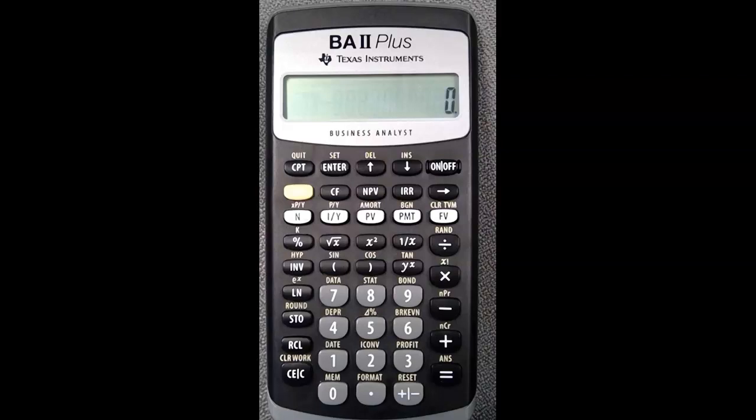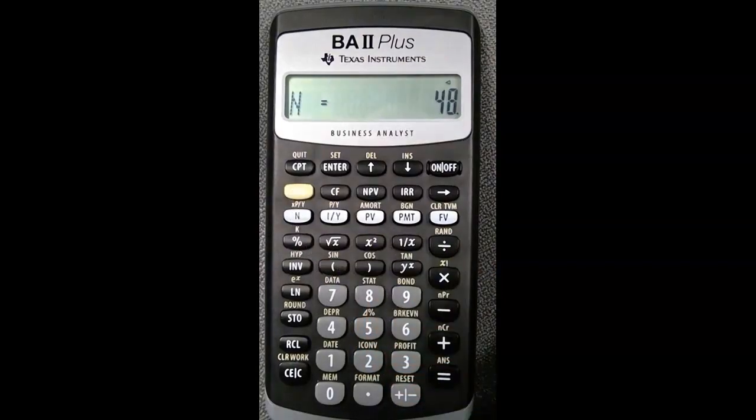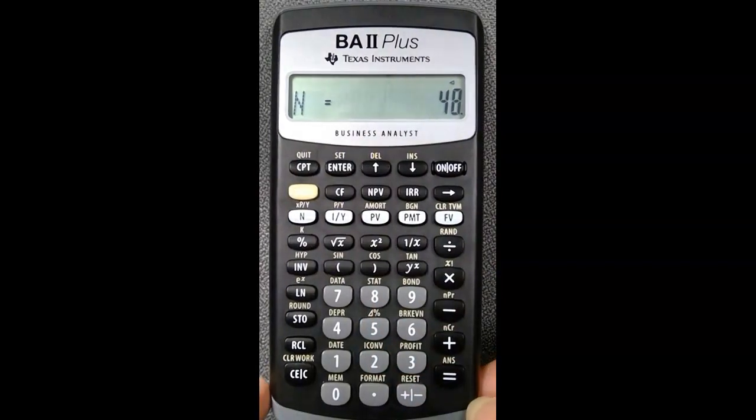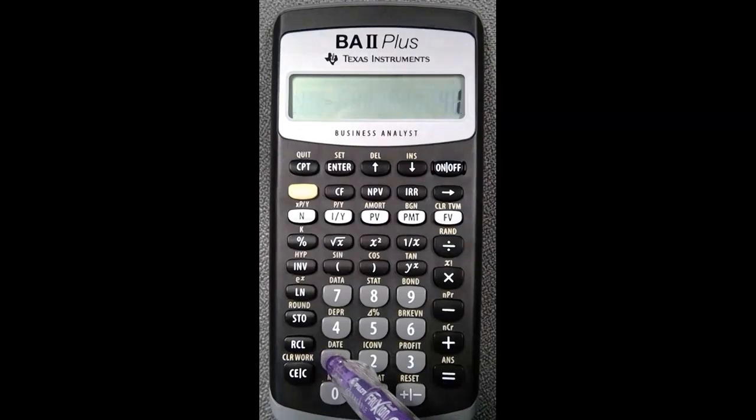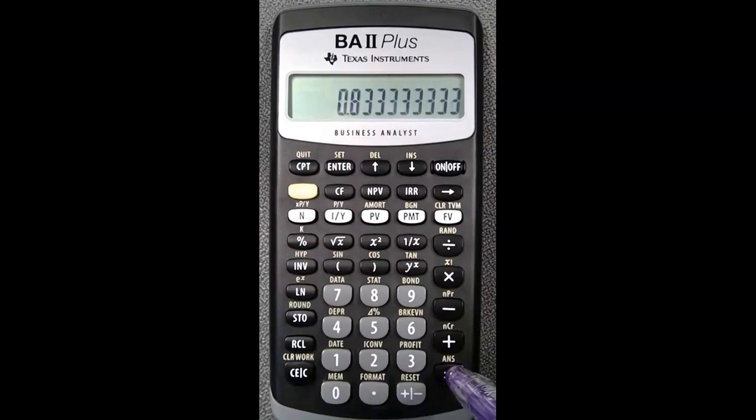Okay, so let's put this in. It is for 4 years, so that's going to be 48 months. If you need to do that, you can go ahead and calculate. 48 months goes in for my number of periods, the N. My interest rate is 10%, so I'm going to divide that by 12 because it's a monthly payment.